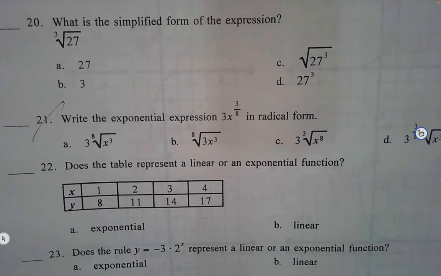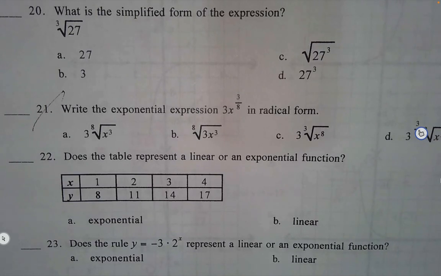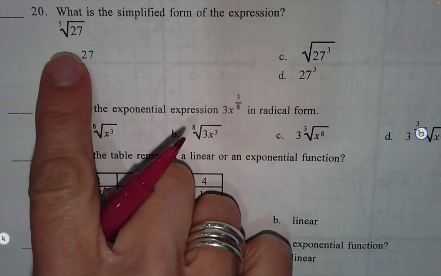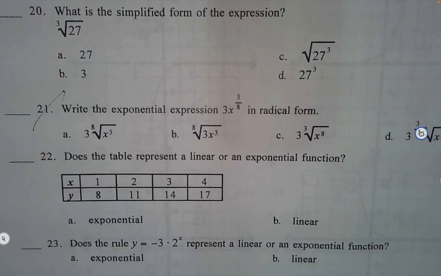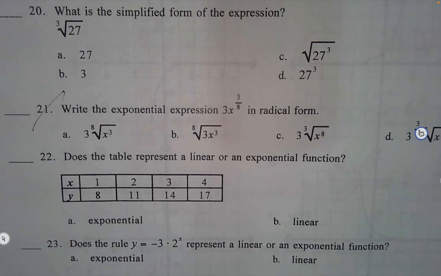On this one, you can do it in your calculator, or some of you understand and know how to do these now. By the time you finish Algebra 2, you can do that in your head. The cube root of 27 basically means what number are you multiplying times itself 3 times to get 27? Can anybody guess which number it would be? Like 3, because 3 times 3 times 3.